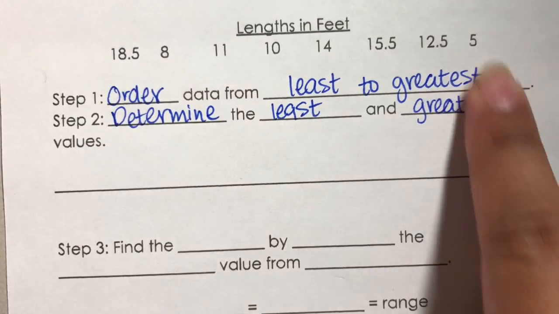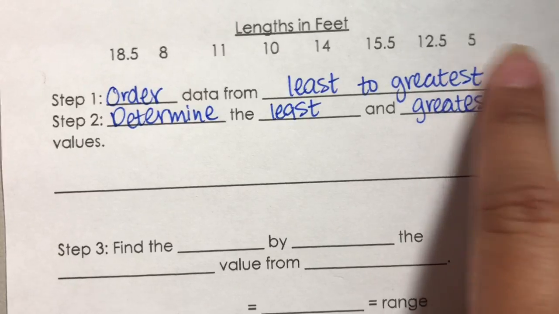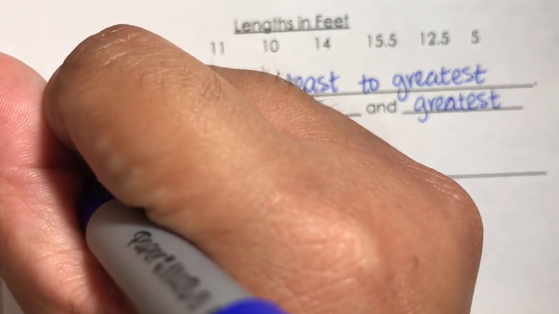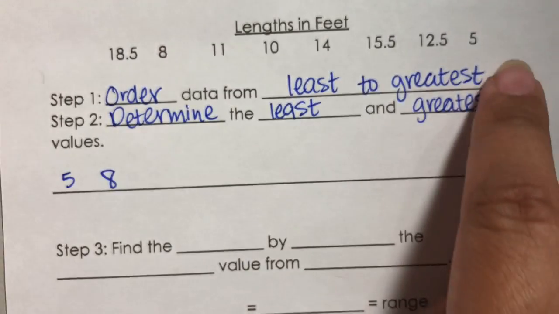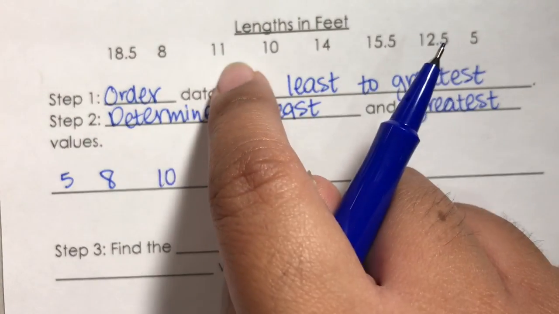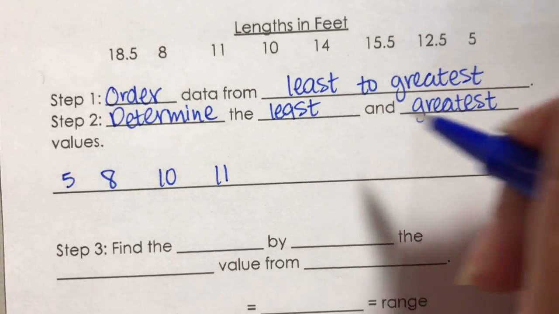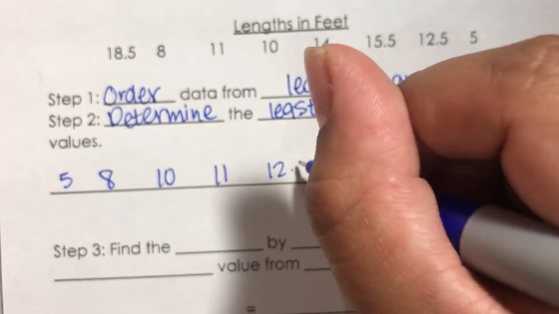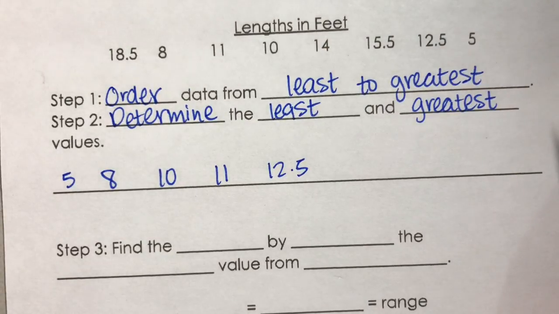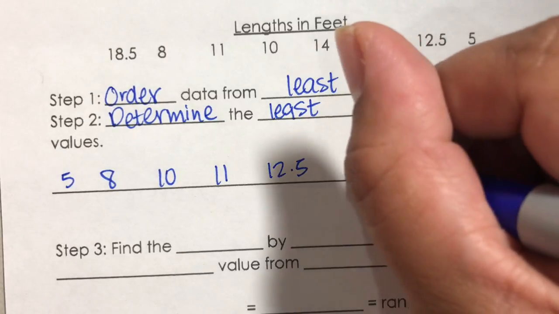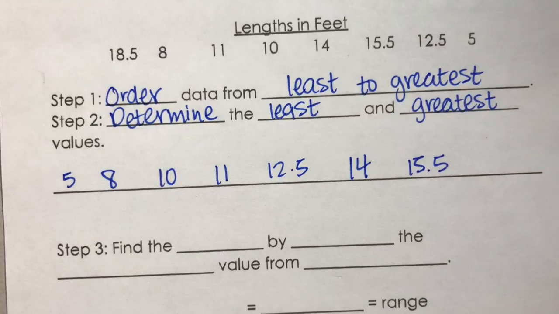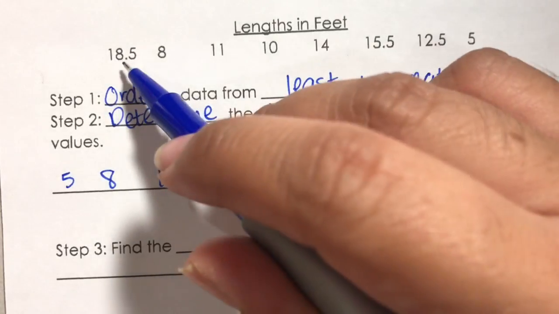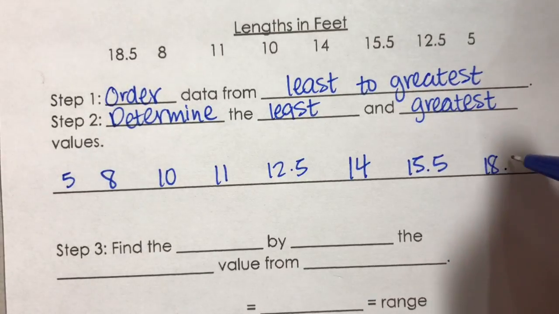Okay, so let's take this data set and order it from least to greatest. I already see here we have 5, and the next one is 8, and it looks like the next one is 10, then 11, then 12 and a half, 14, then 15 and 5/10, or 15 and a half, and then our last one is over here, 18 and a half.